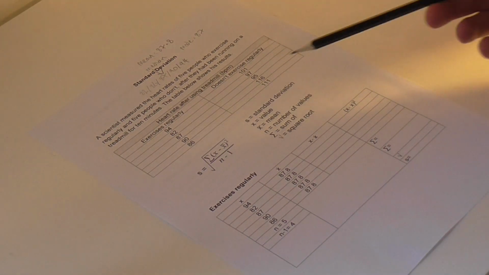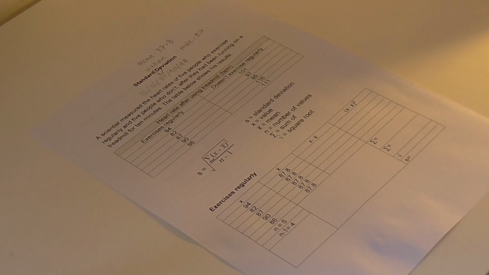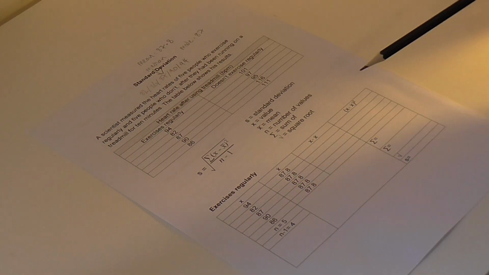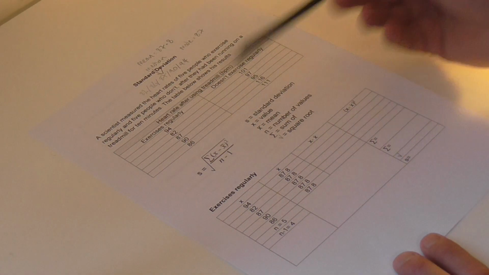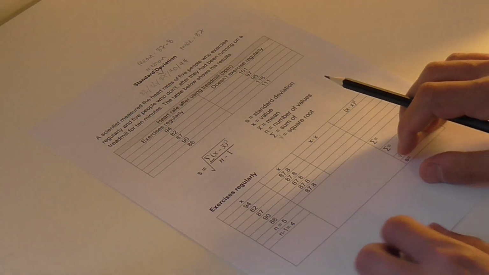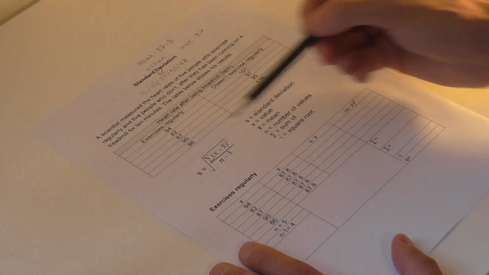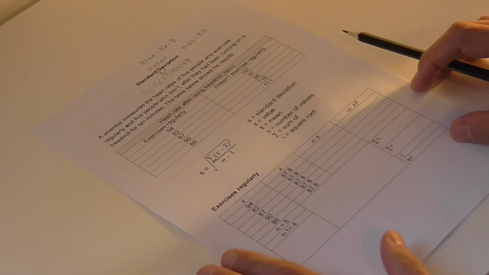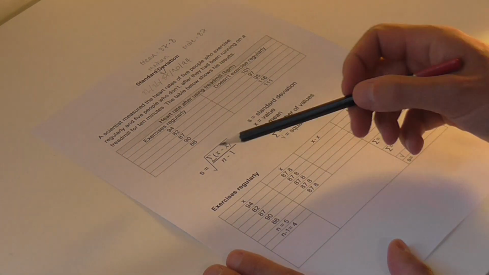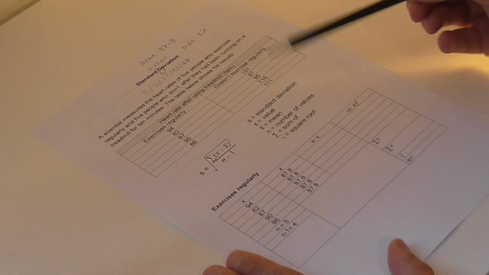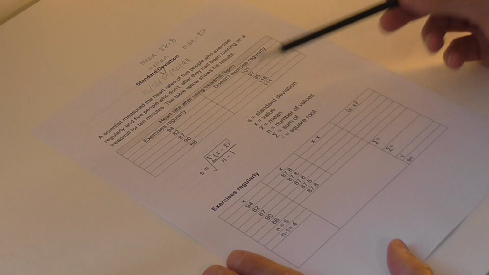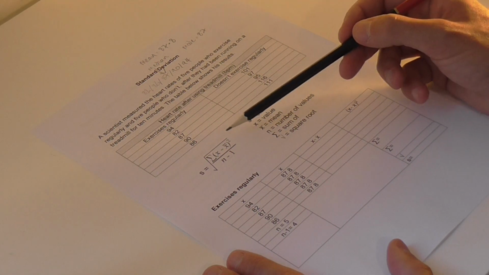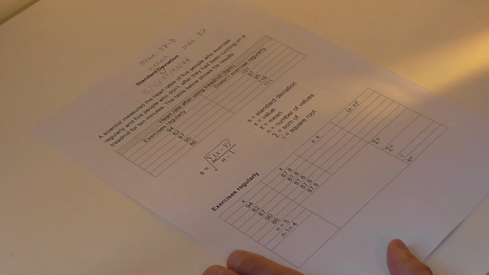So let's look at the standard deviation equation. Remember, standard deviation is showing you the spread of the data around the mean. S stands for the standard deviation, and for each of the values in the data set, so X represents each value, you subtract the mean, X bar, away from each of those values.